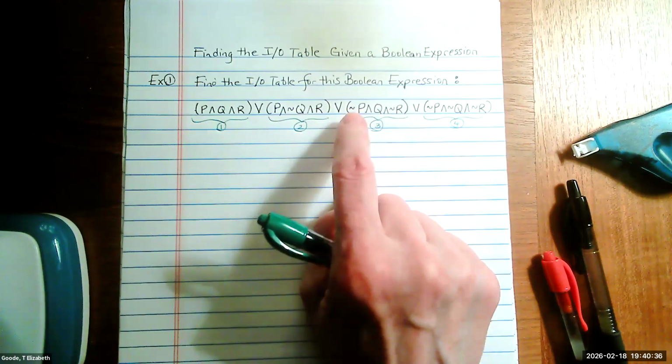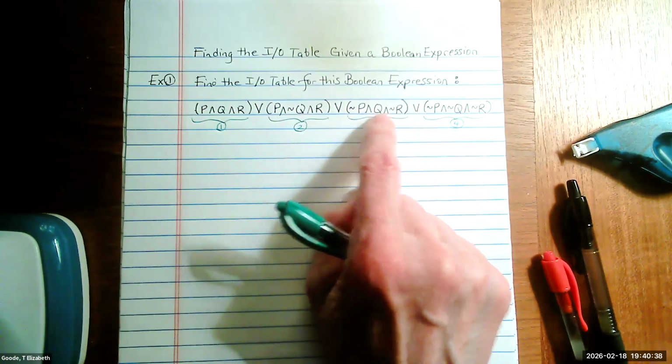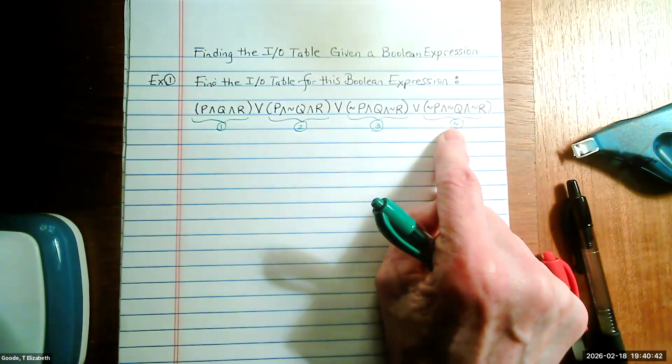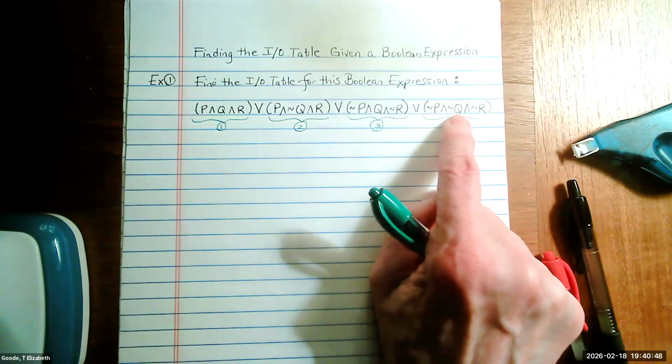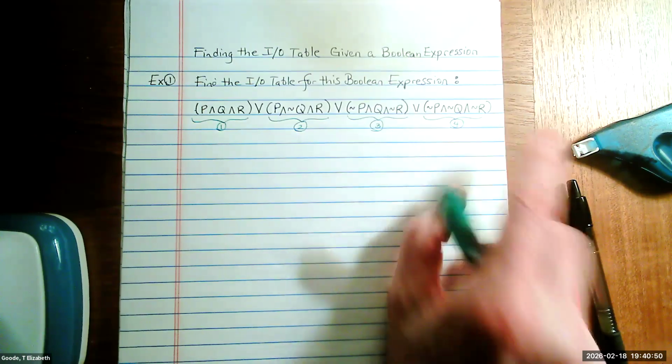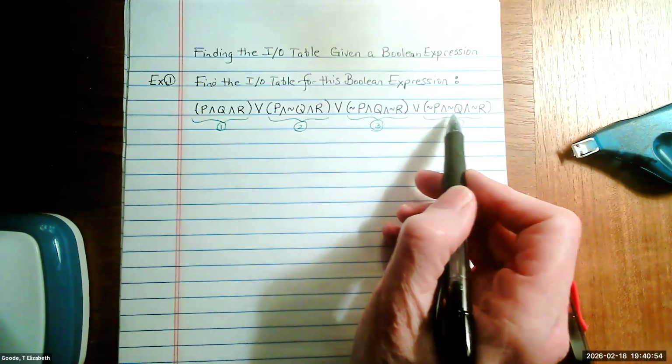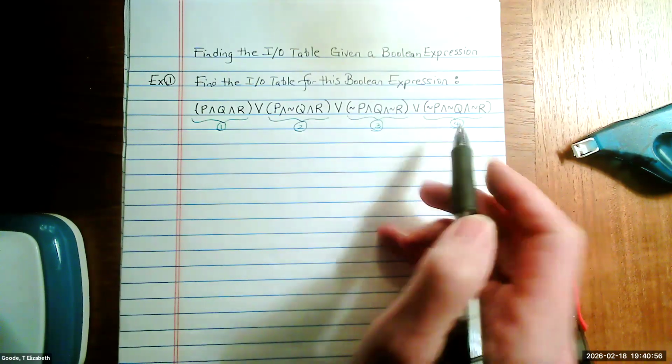The third expression says P will be cold, Q will be hot, R will be cold. Do you see what the fourth expression is going to be? What does it tell us about the inputs? They're all going to be cold. And I think we already know that's going to be the 8th row where we have 0s across the board for the inputs.